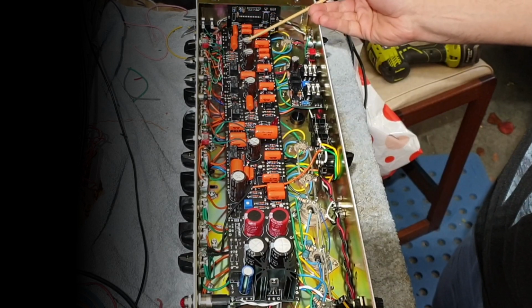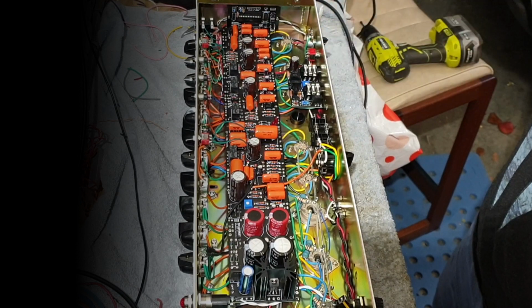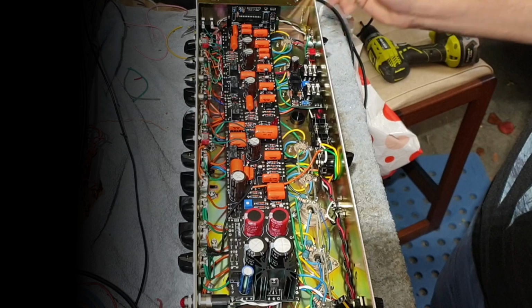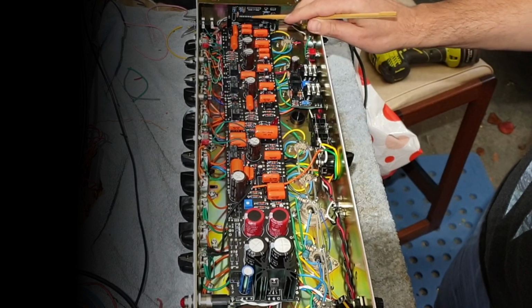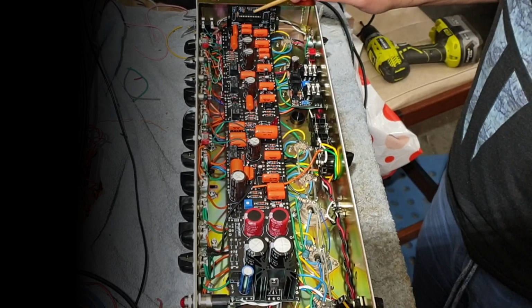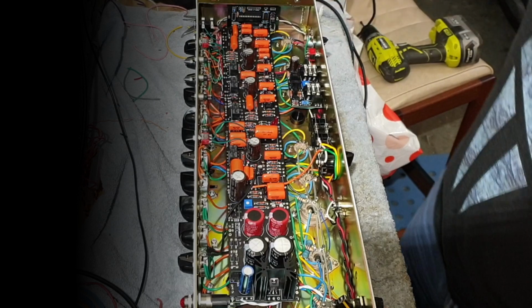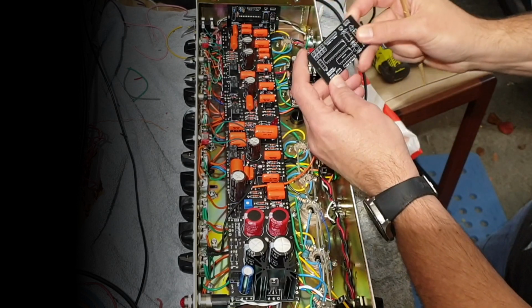Okay, one thing that I discovered, which is really important to know with this build: 12-volt relays and a 5-volt MIDI chip here. On the MIDI boards is an NPN array chip. I'll grab my unpopulated board here again.